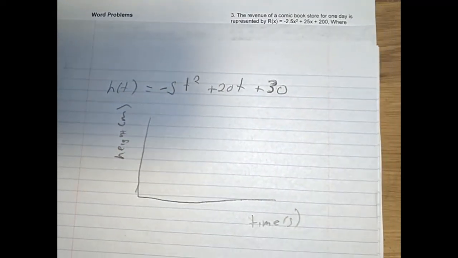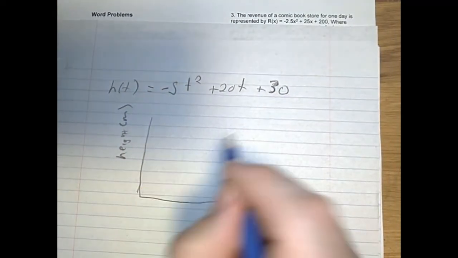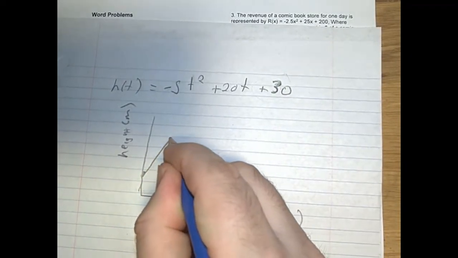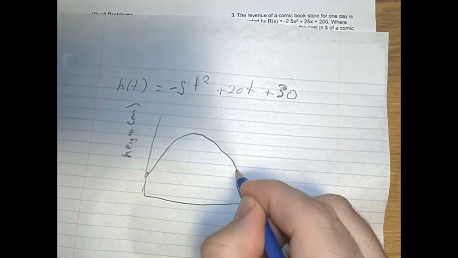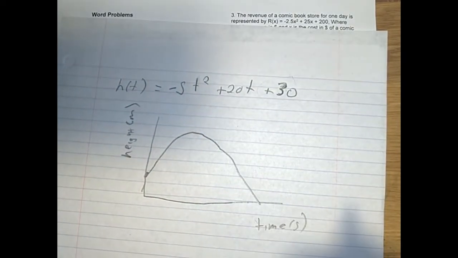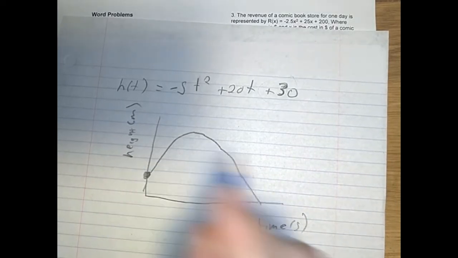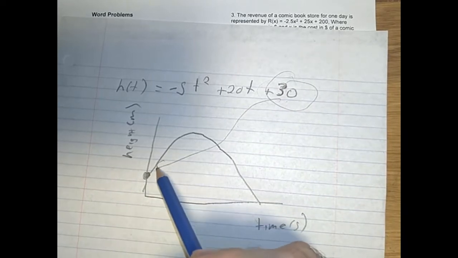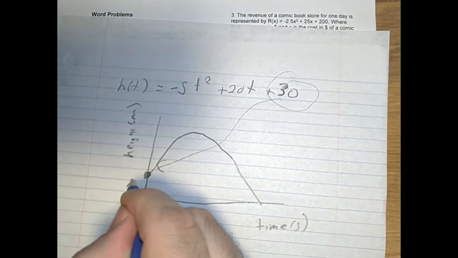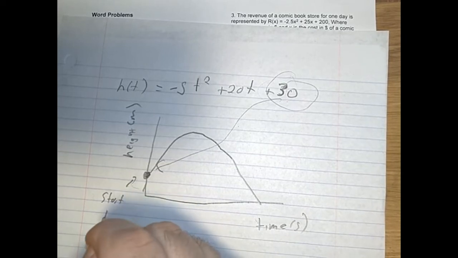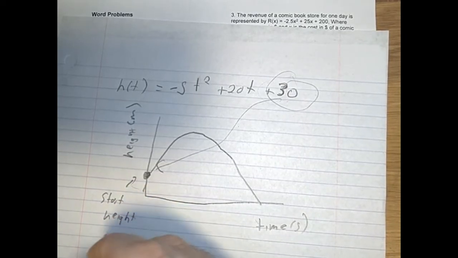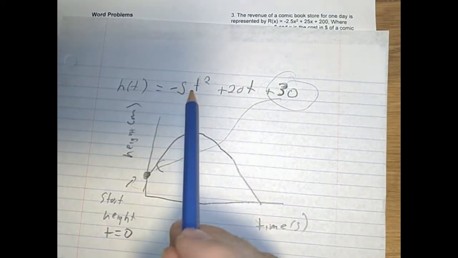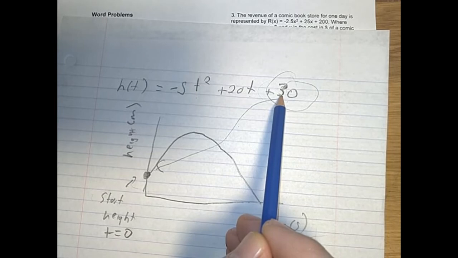You would start off here somewhere. There'd be a starting height, which would be the 30. This would go up, up, up, and then come down slow like that, like a parabola or a quadratic. The last number is the starting height. So this is where it starts, the start height. It's when time equals 0. When time equals 0, you can always put 0 in for t, and those terms cancel out, so it's the starting height.